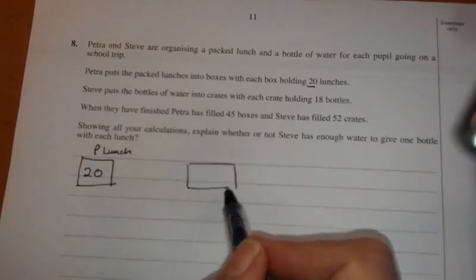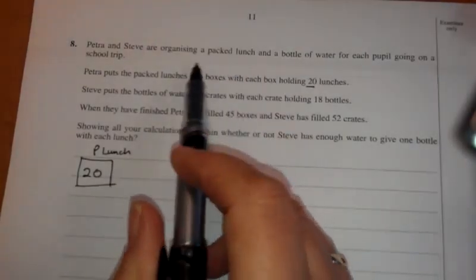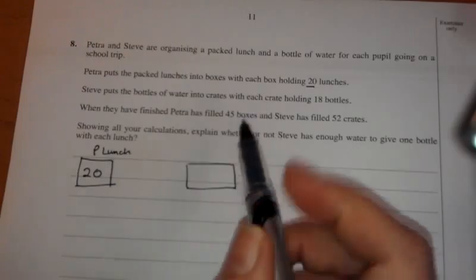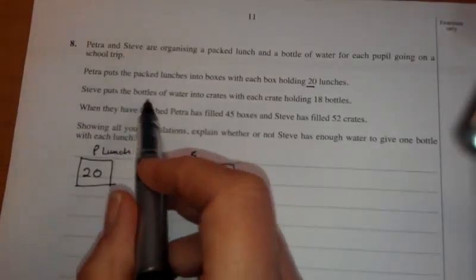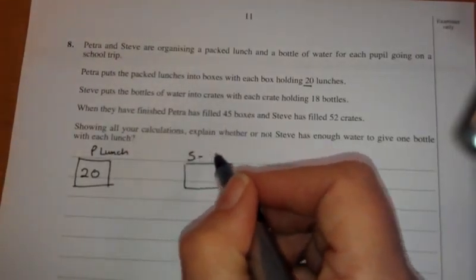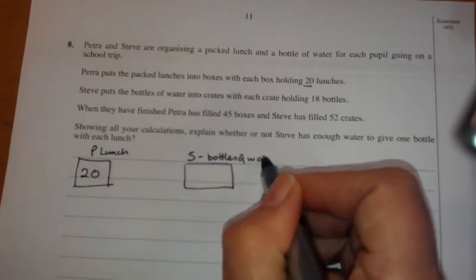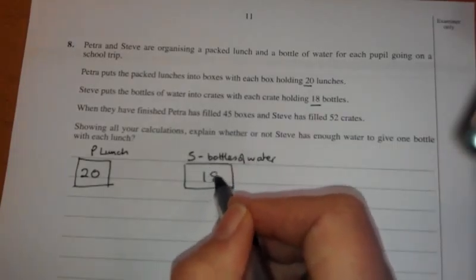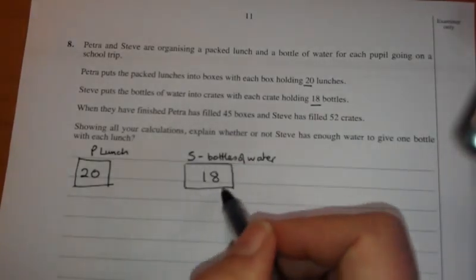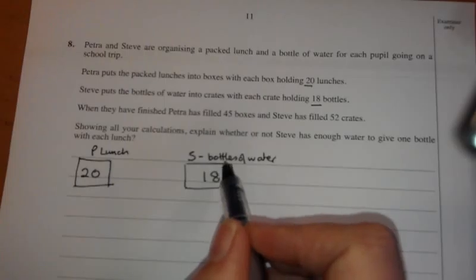He's doing his bit for the party on the school trip. So Steve there, he puts the bottles of water. All right, so he's doing the bottles of water, and each crate again holds 18 bottles. So there's my crates, there's Steve putting them in, and we've got bottles of water, 18 in the crate.